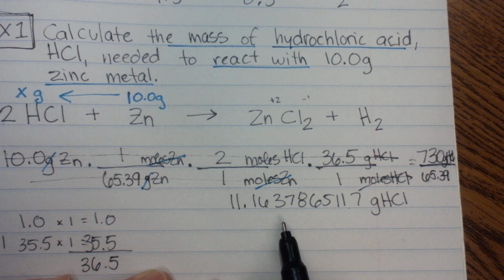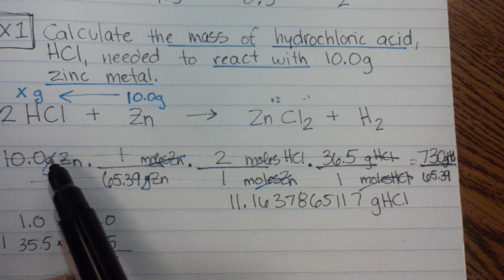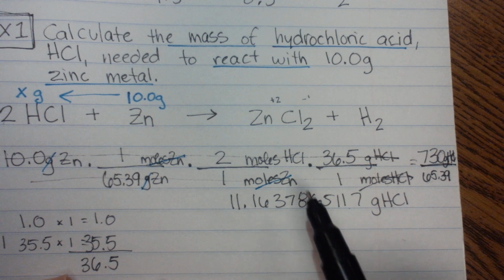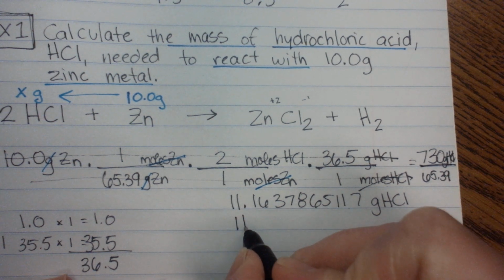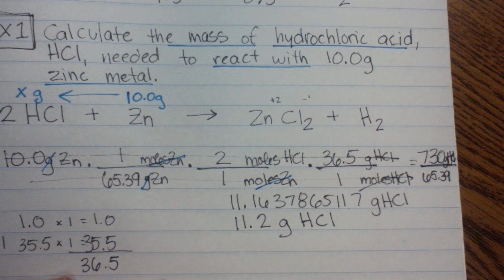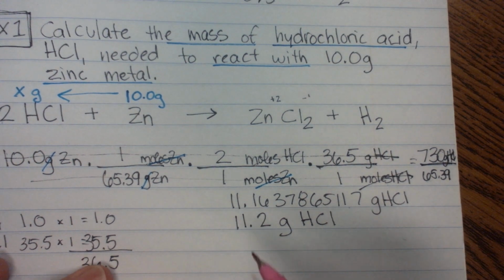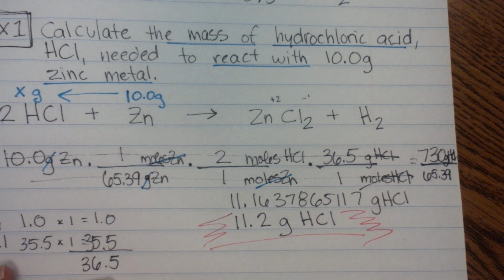Not only that, but it doesn't go with the significant figures rules. So, we're given in our problem 3 significant digits. So we want 3 significant digits in our answer. So right here, the 6 tells the 1 to go up. So I have 11.2 grams HCl. Shoo-wee. Okay, that is our answer.